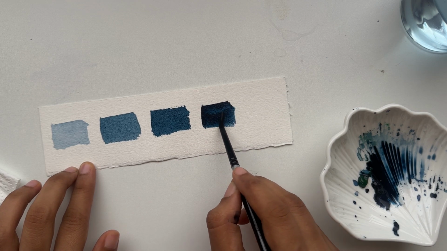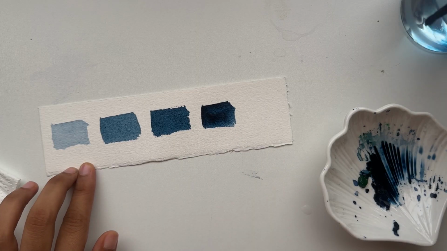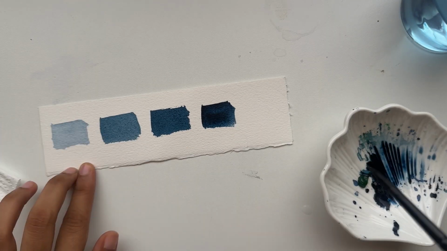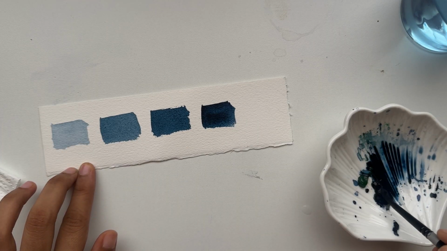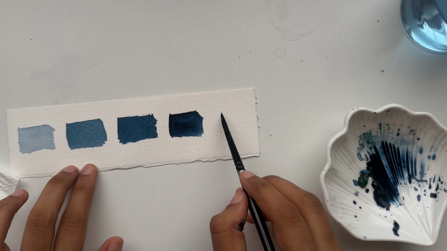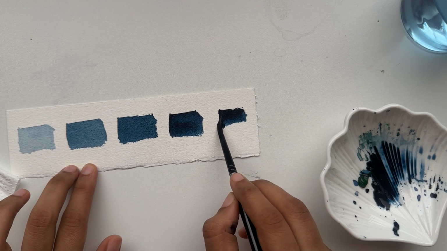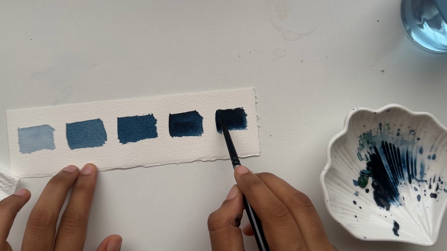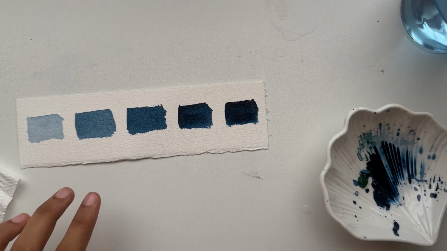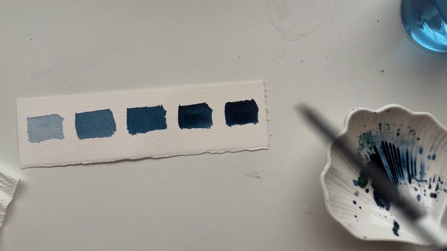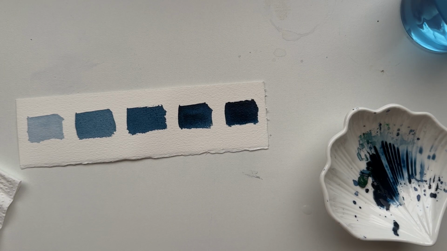You can already see the difference in the color. And this one here, for the last value, it should be your darkest color, so very little water and more of the pigment. So these are the values that I was talking about.